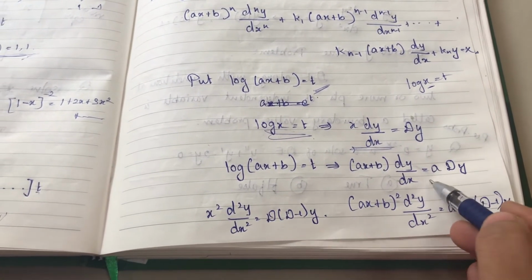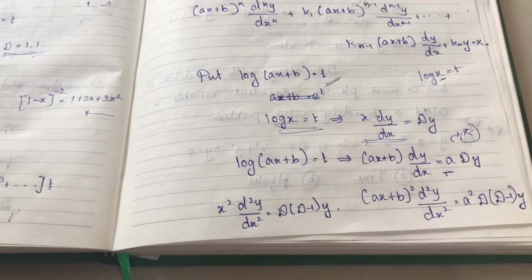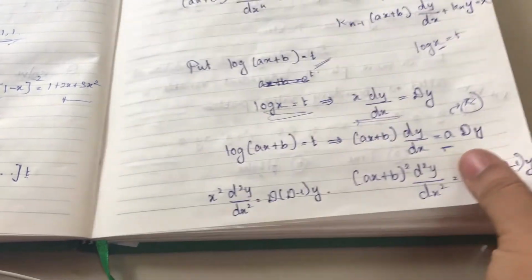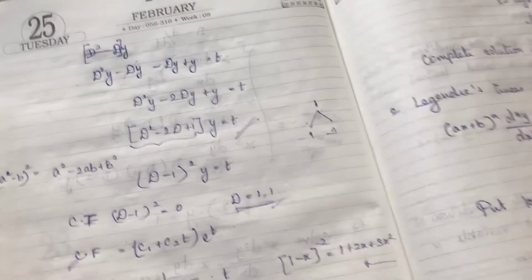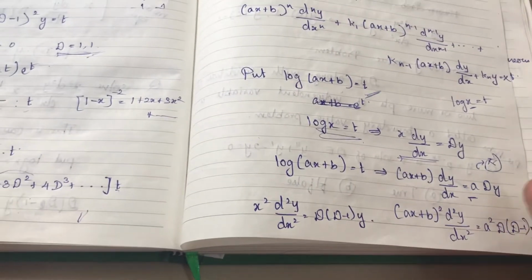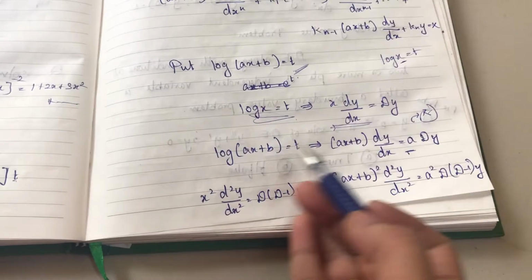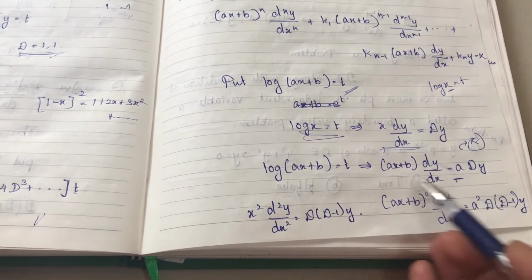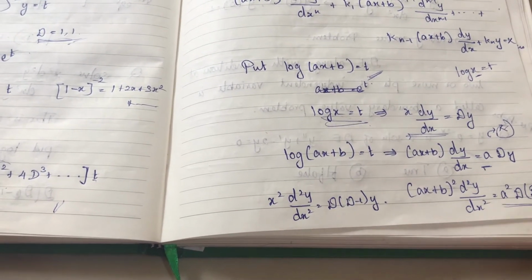So into a, this is important, you need to put into a here. So after that you will get the equations, like what is the answer. Okay, you can see here. So from this you will get a into dy. Just substitute all these values here and you will get the answer.